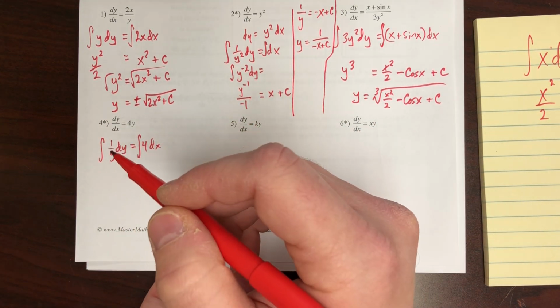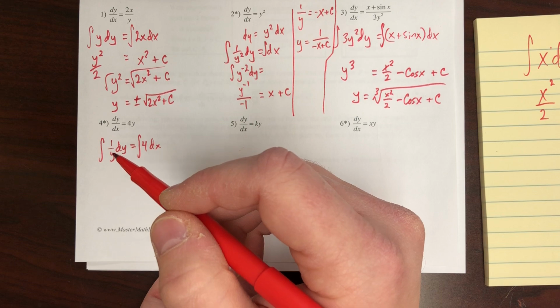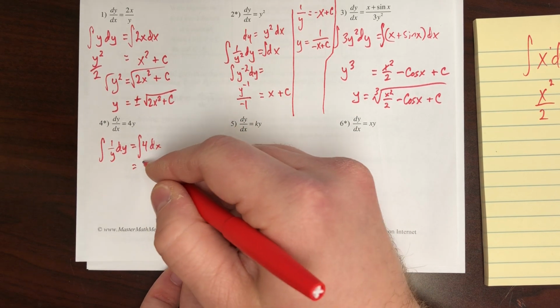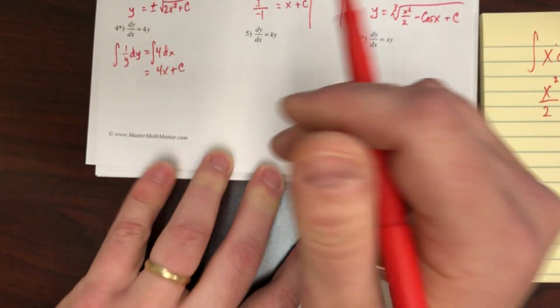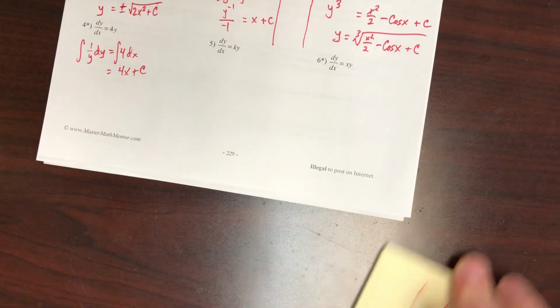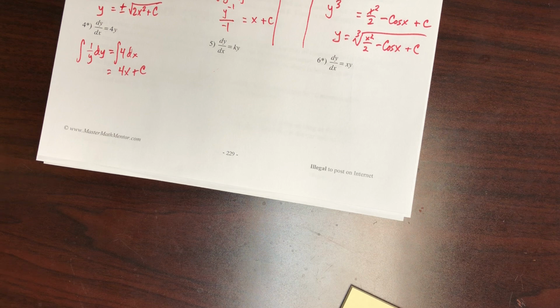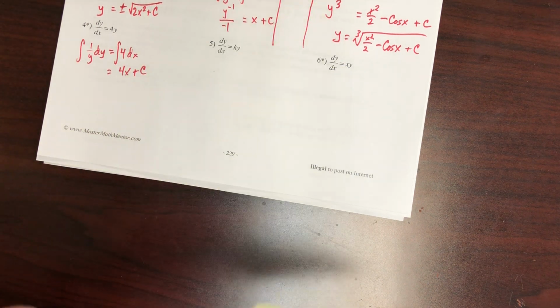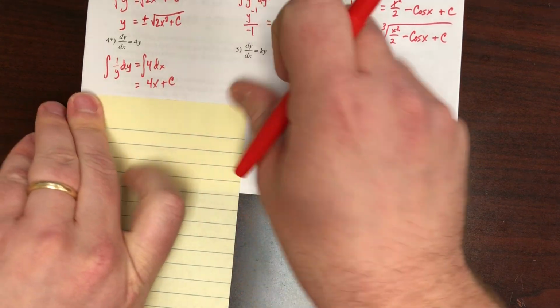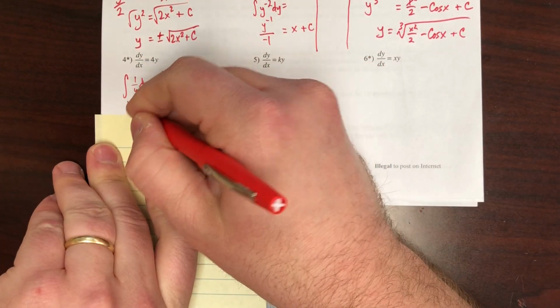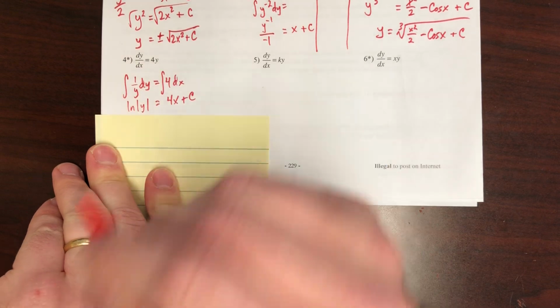The right-hand side's nice and easy, right? It's 4x plus c. The left-hand side is where this gets a little tricky. What's the antiderivative of 1 over y? All right, I'm pausing, giving you a chance to think about it. Have you thought about it? Do you know? Do you remember? It's the natural log of the absolute value of y.